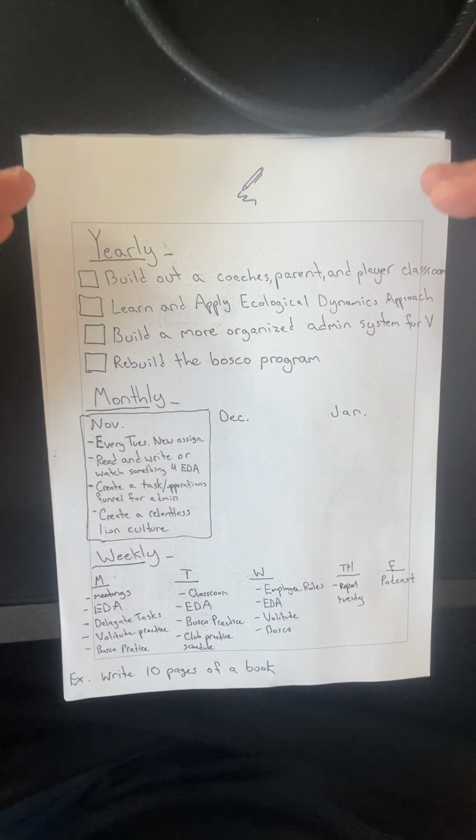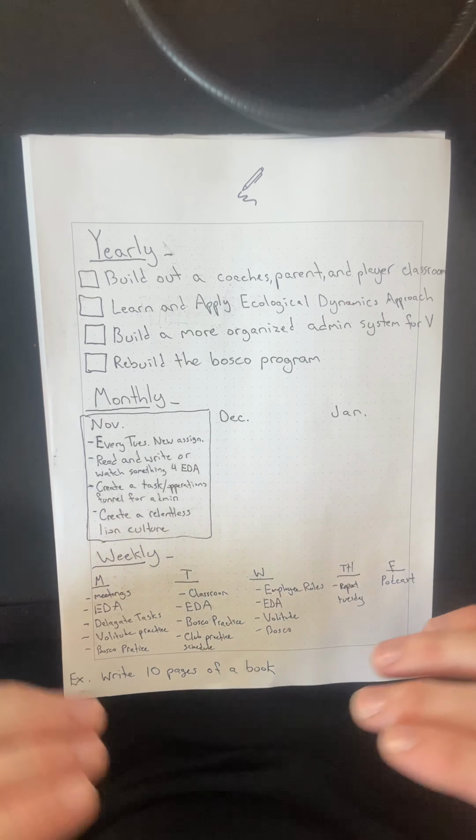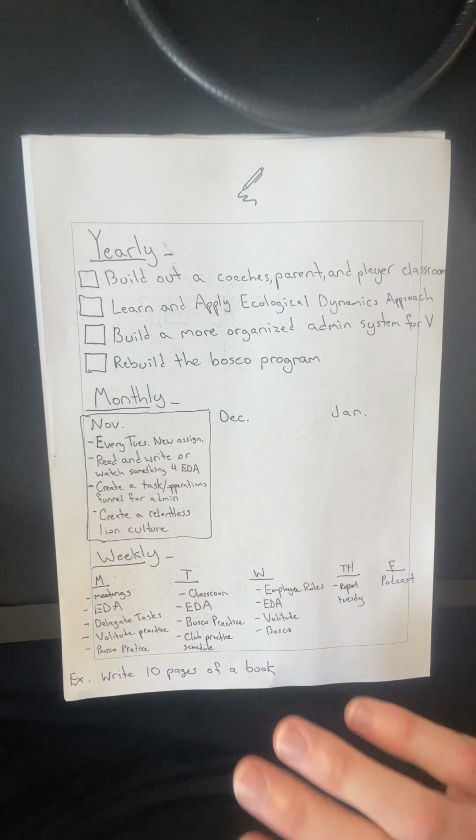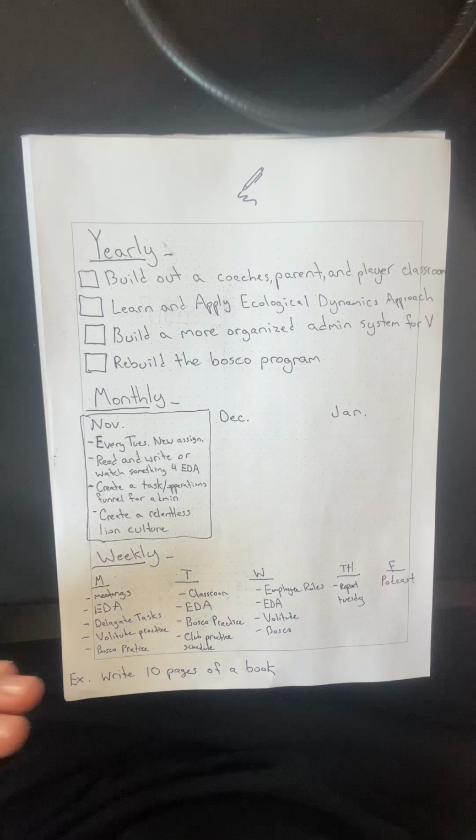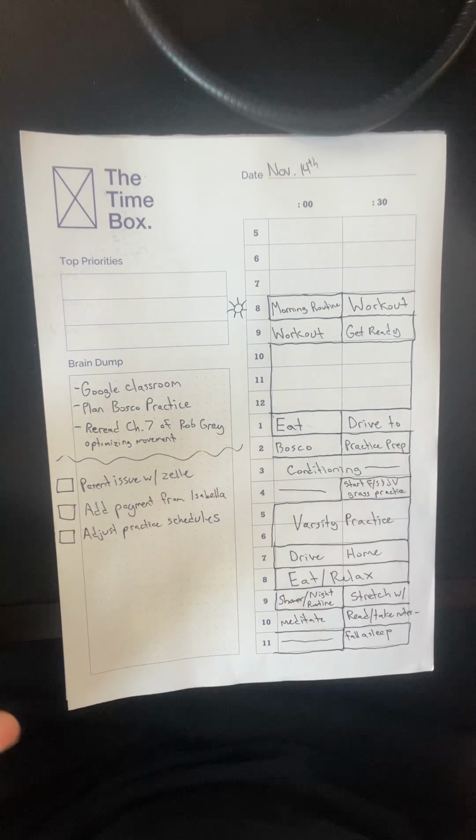So once I get an outline of what I want to get done, again, it doesn't have to be pretty, it doesn't have to be perfect. You can change things as you go, but just get a general sense of what you would like to get done over how much of a period of time. Then I would flip back over here, and now I'm going to worry about my day.